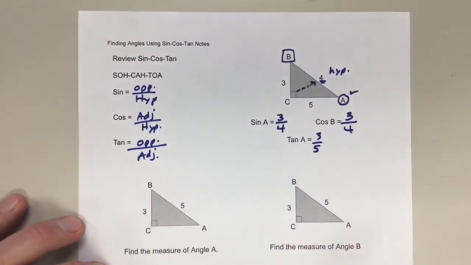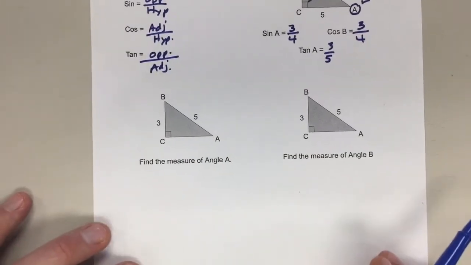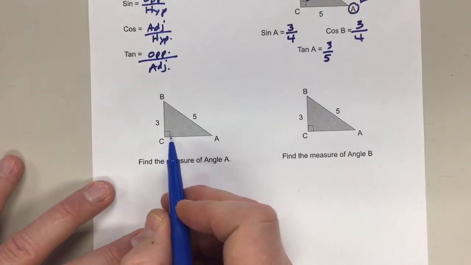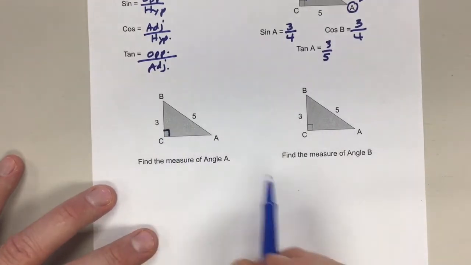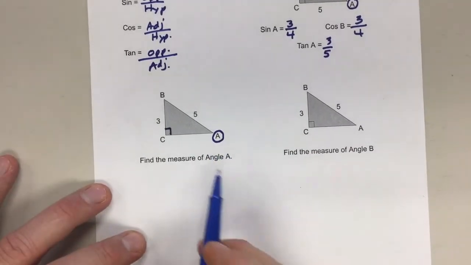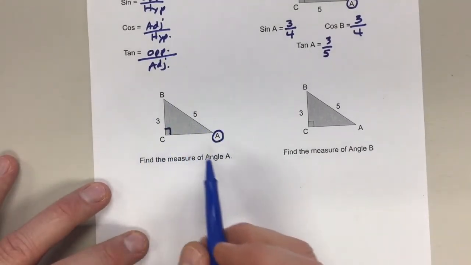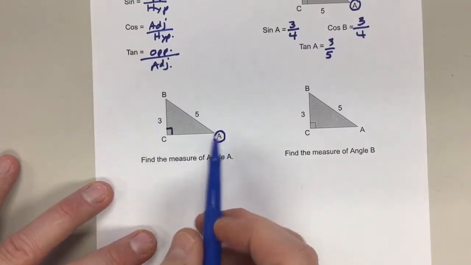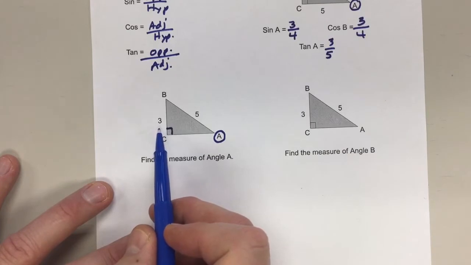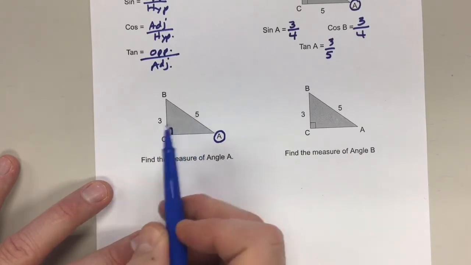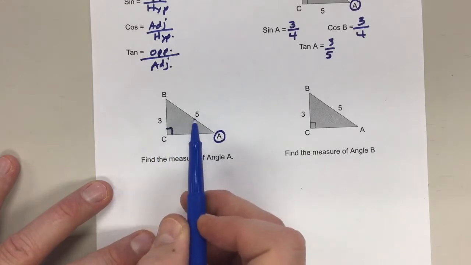Well, I can use that information to find angles in a triangle. We already know one angle, C, is 90 degrees, especially because it's even marked that way. So in this one, I want to find the measure of angle A. Now, we need to look at the triangle and look at the information they've given us. From A, they have given us the opposite side as 3 and the hypotenuse as 5. So they've given us information for the opposite and the hypotenuse.